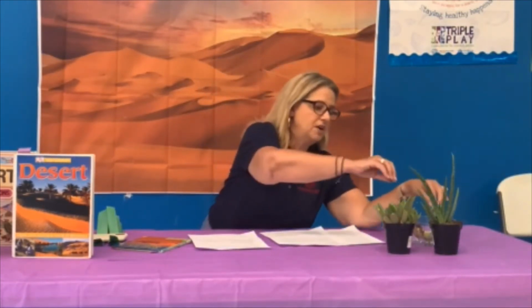Right next to me, I have three different succulents. Now, succulents are able to store water within their leaves. So what I'm going to do is pinch off a couple of leaves from these succulents, and we are going to squeeze them and see how much water comes out. So this is a succulent. Its leaf is nice and thick, and if I were to squeeze it, I could actually get water coming out of it. Succulents keep that water inside their leaves in order to have it when it's very, very dry.